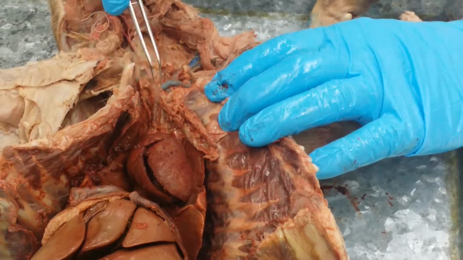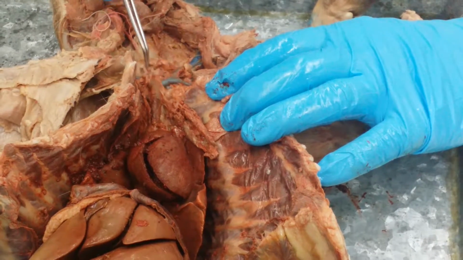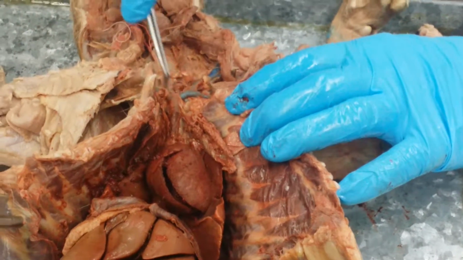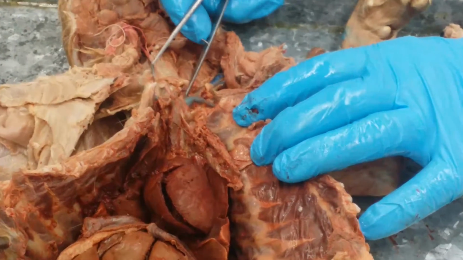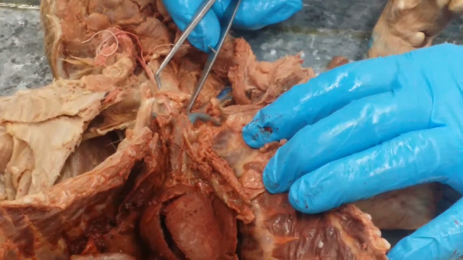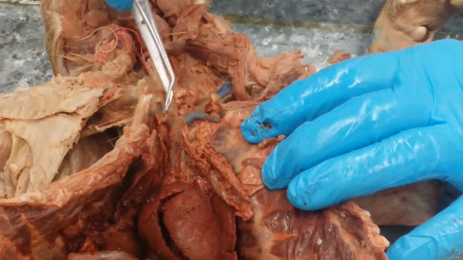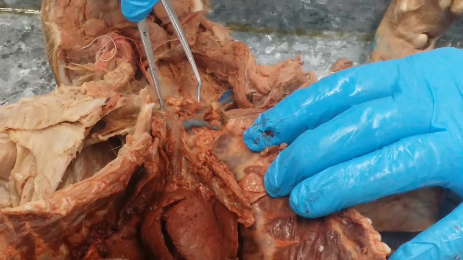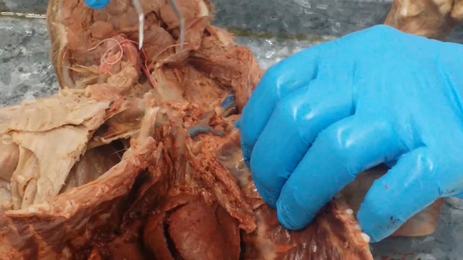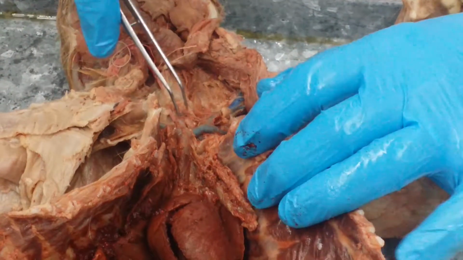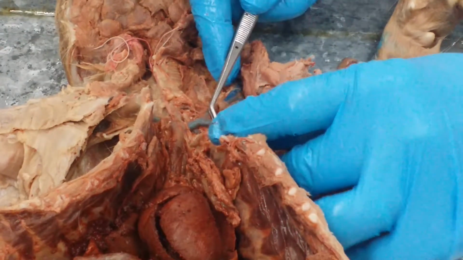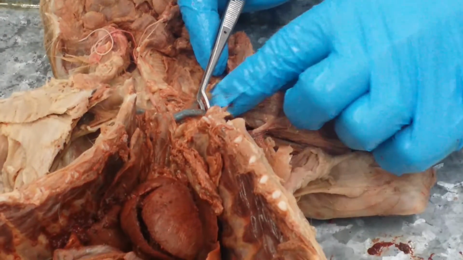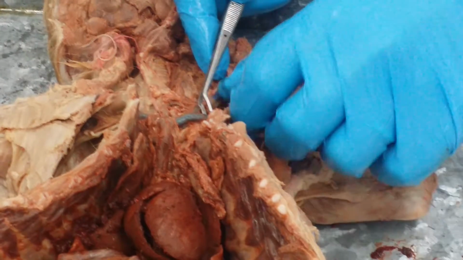Then it is formed from the left brachiocephalic, called innominate, and the right brachiocephalic, called innominate. The innominates are formed from, and you're going to see, a vessel called the subclavian, which goes under the clavicle and out onto the forearm.